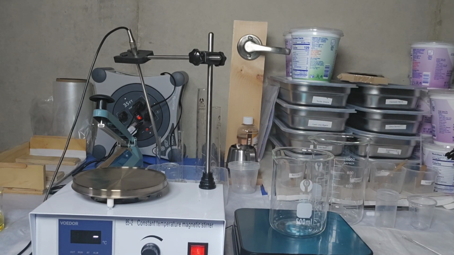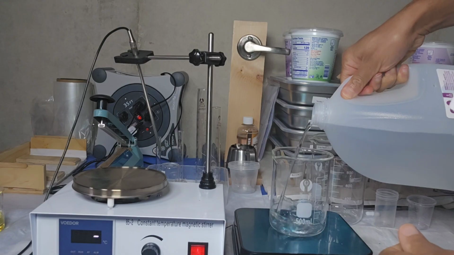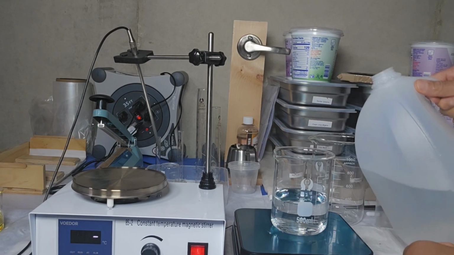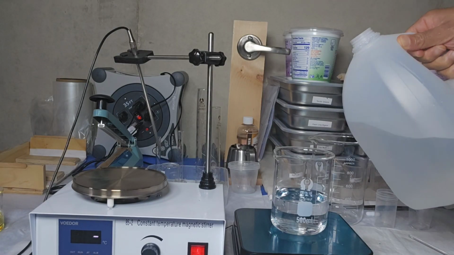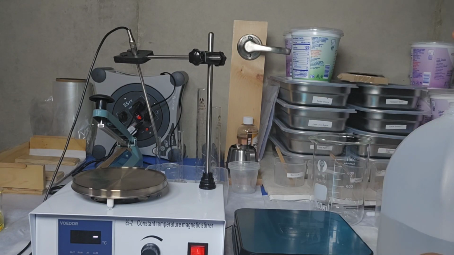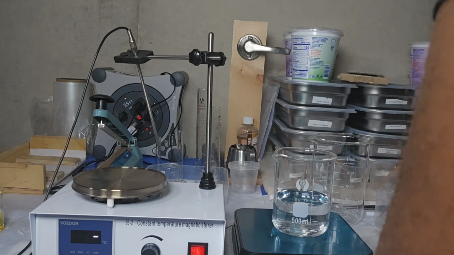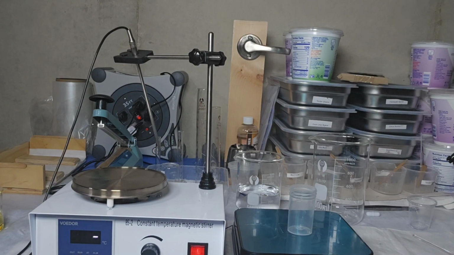So how much distilled water do I need? Okay, let's do it. Oh, a little bit too much, almost. I keep looking at my screen to make sure I am recording. Wow, this is perfect. Exactly the amount I want. Perfect. All right. So the next thing I'm going to add is my pH adjuster.